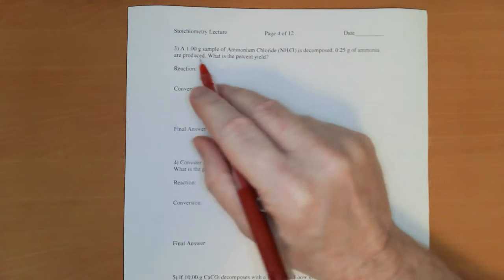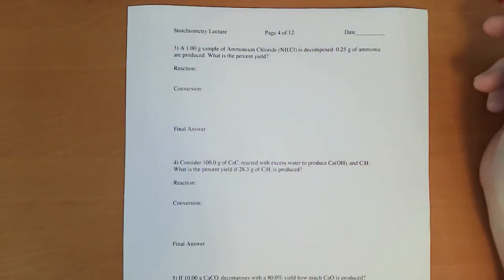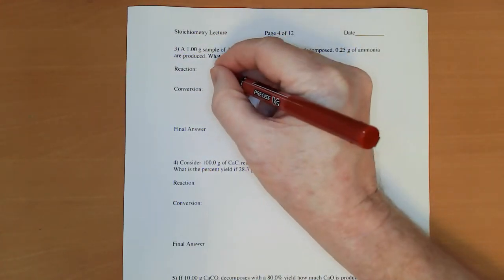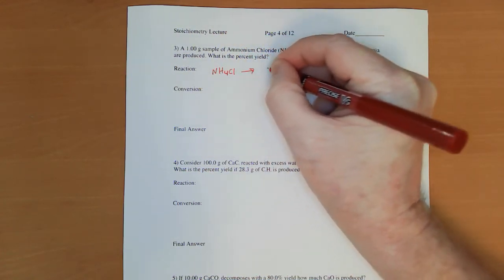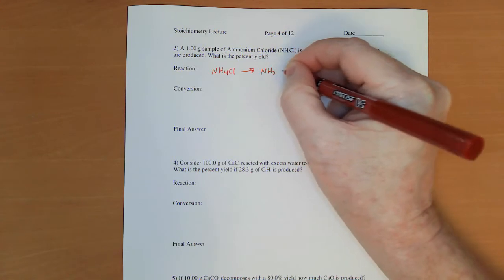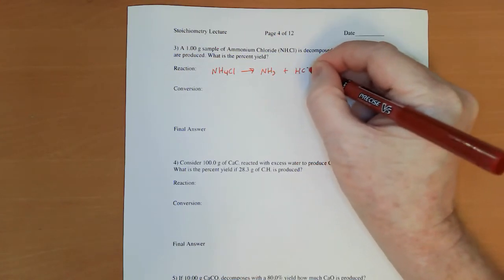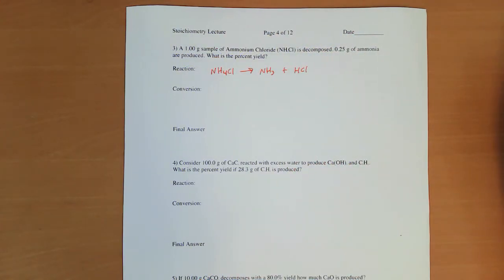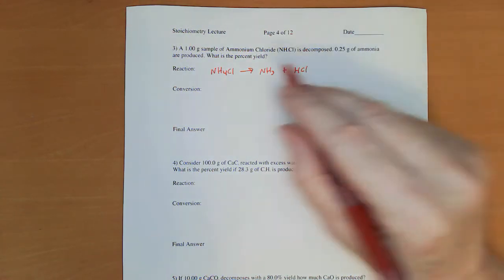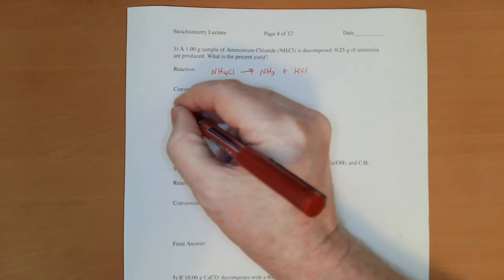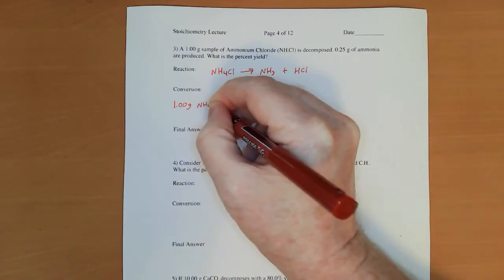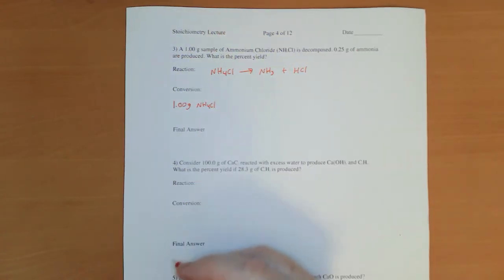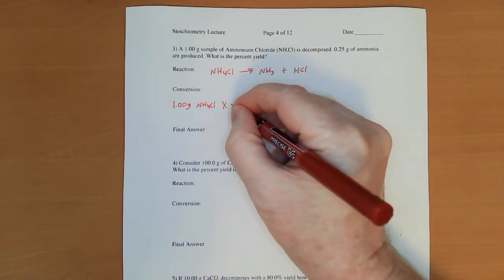Our first question here. A 1 gram sample of ammonium chloride is decomposed. So what's the reaction? NH4Cl breaks down into NH3 plus HCl. Okay? We have to figure out what our theoretical yield is from that 1 gram sample. So 1.00 grams of NH4Cl times.